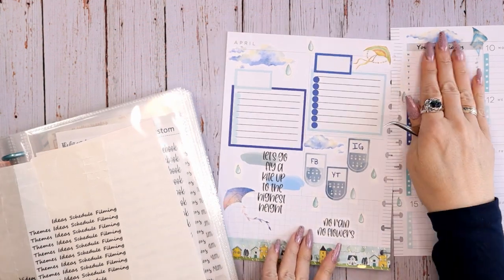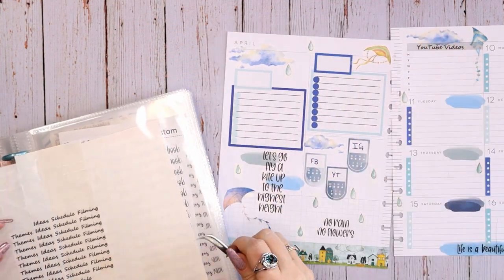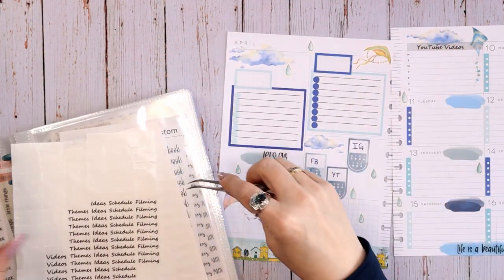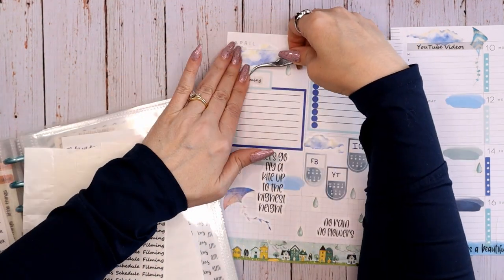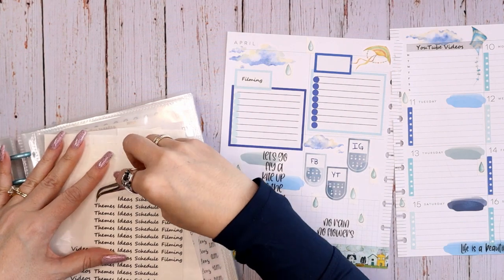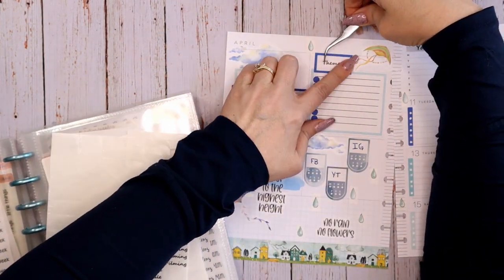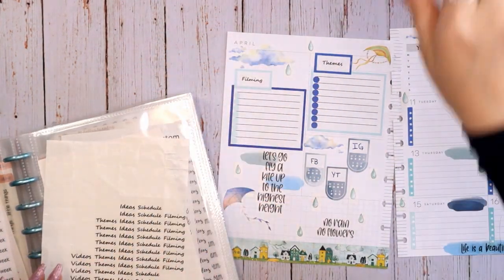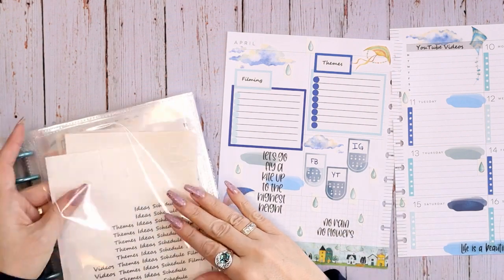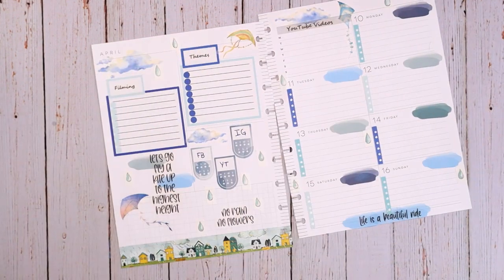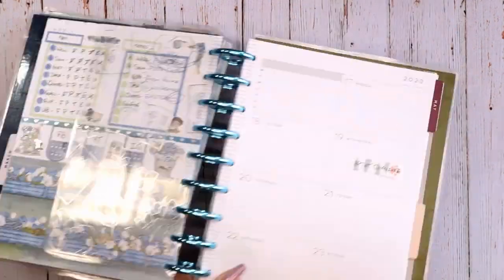And then we might as well just stick with the same font. So we'll go with filming and themes. And I think that pretty much finishes it up. Yeah, let's put it in my planner. It's gonna look great on the blue discs I have right now.